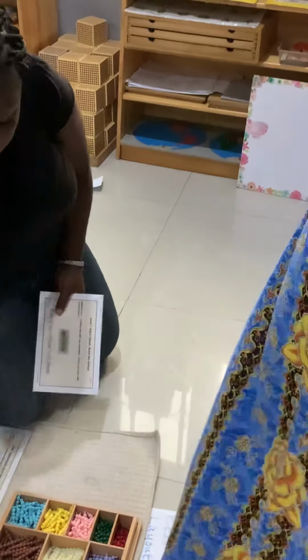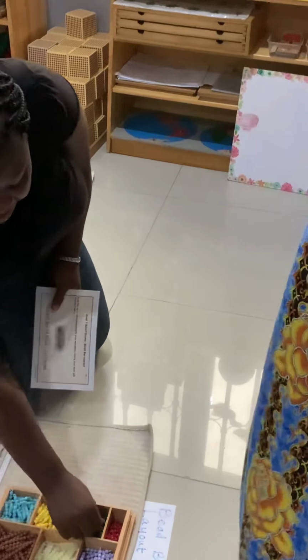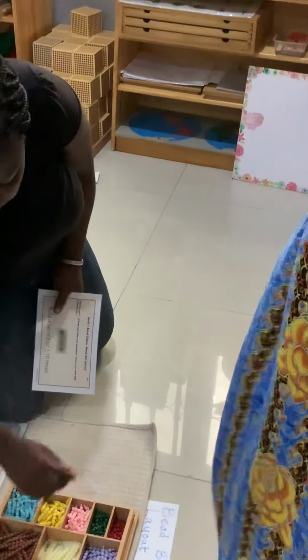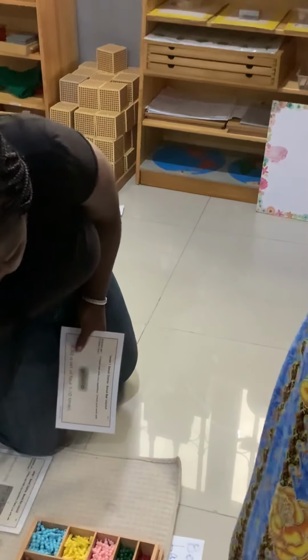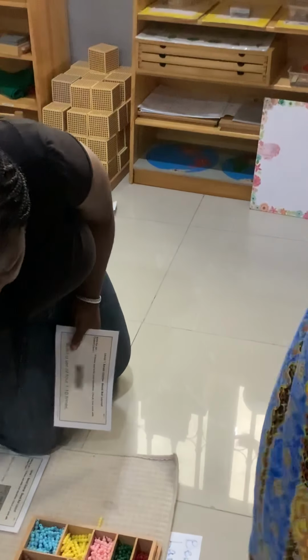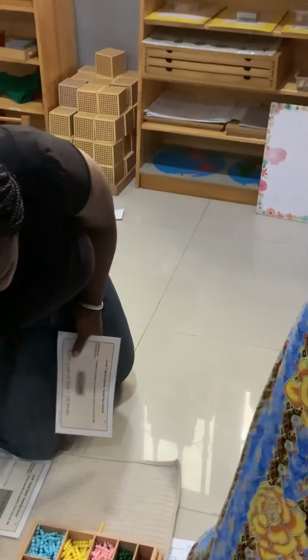So 12 is 10 and 2. 4 brought out 4 times will be this. Right. So rather than instead of just writing the multiplication table.